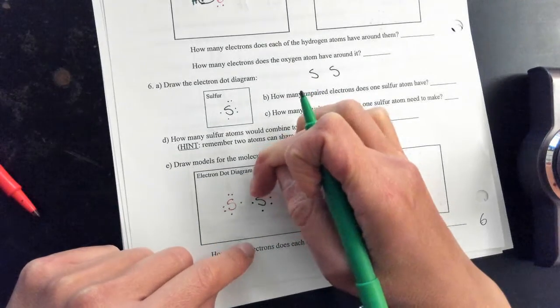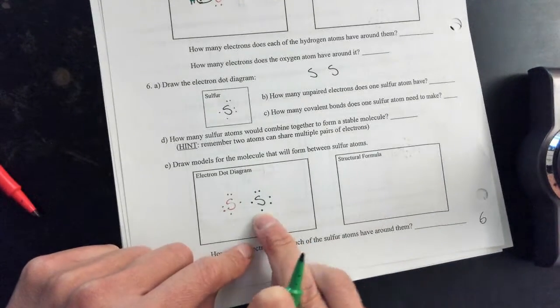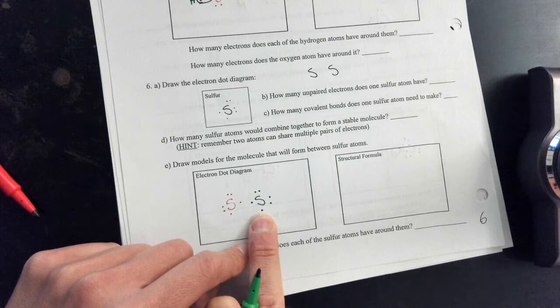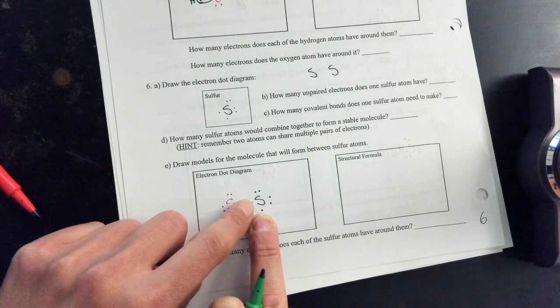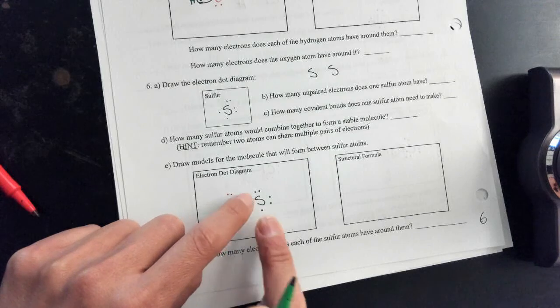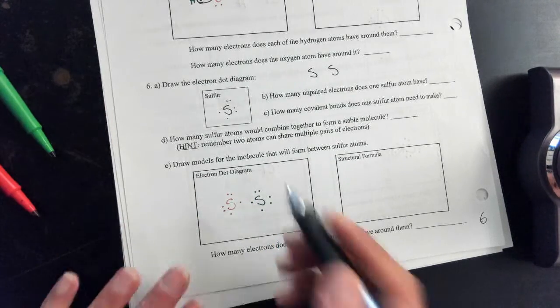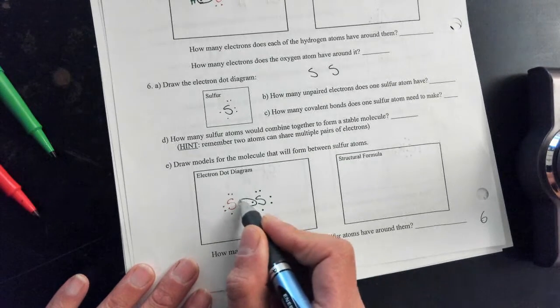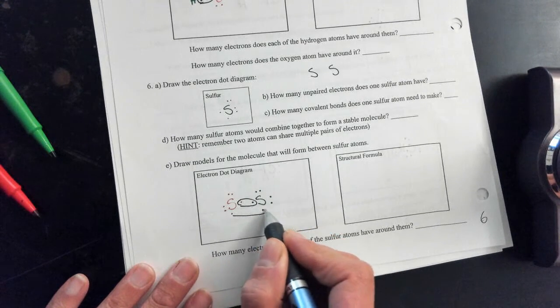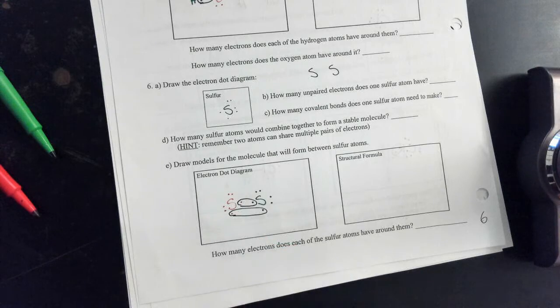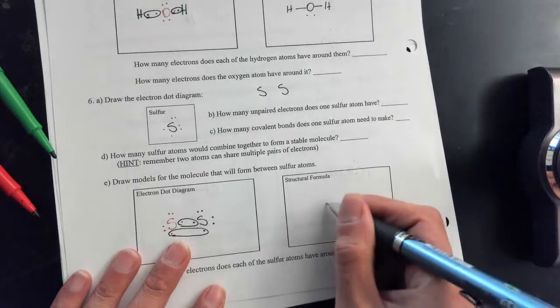This here is a pair, this is a pair, this is an unpaired one and an unpaired one. So sulfur makes two bonds, just like oxygen. This makes two bonds, so they're going to bond to each other twice, here and here.